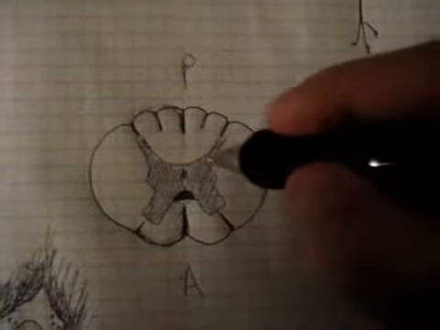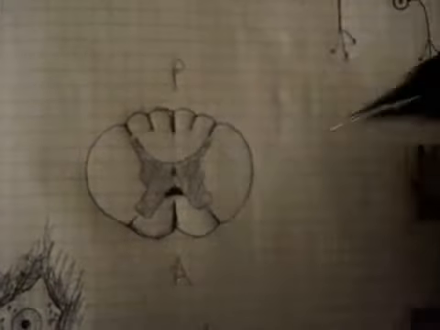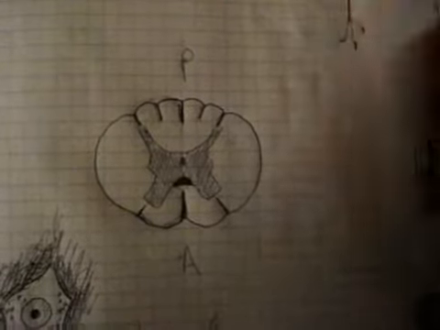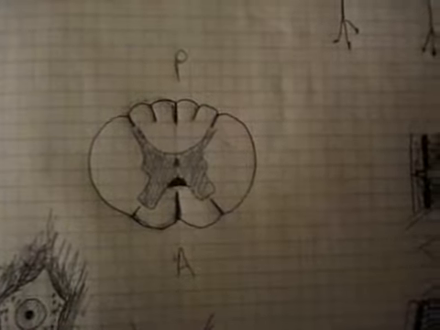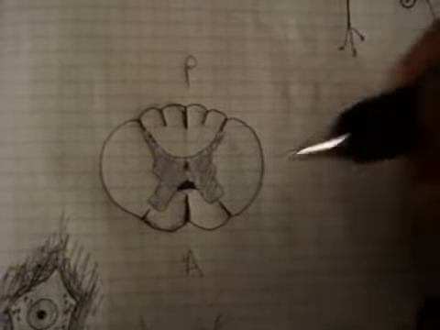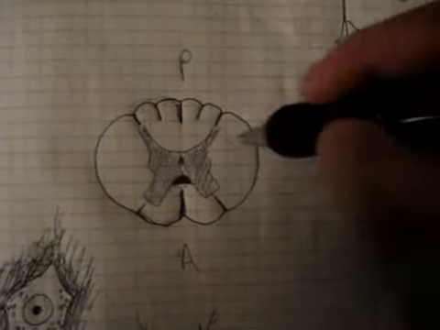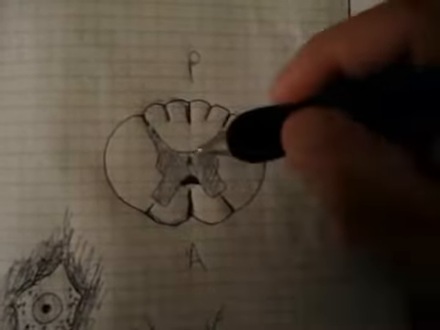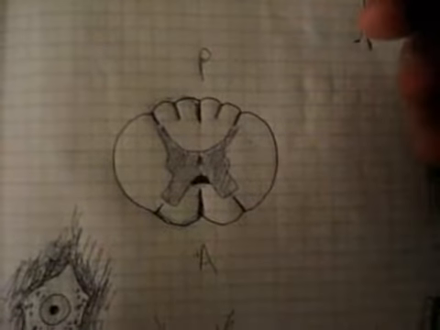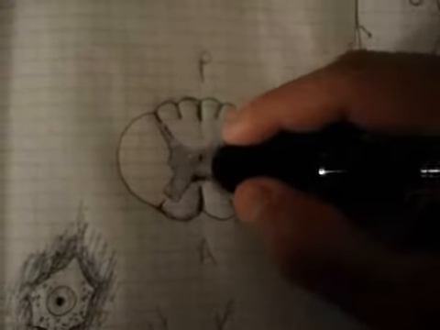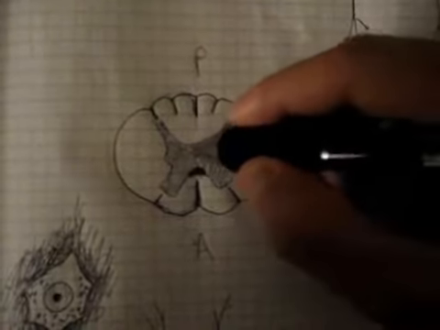Now this is the gray matter, and all this white around is the white matter. The difference between gray and white matter is that the white matter contains only axons. It can be myelinated or non-myelinated, but it's only axons, and axons only send signals from one region to another. The gray matter is a collection of cell bodies, the heads of the neurons, not their axons, but the heads. So this will only have neuronal heads.